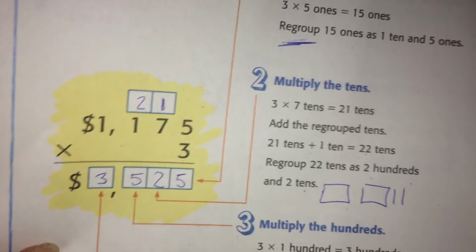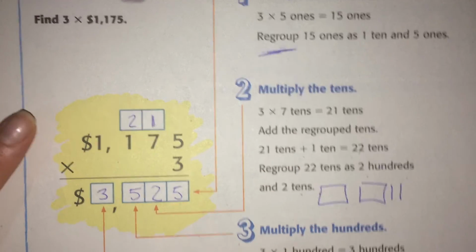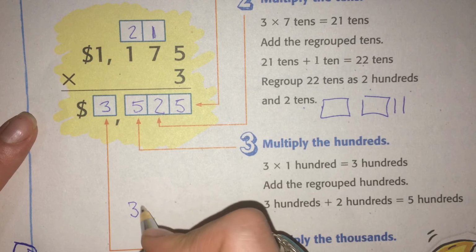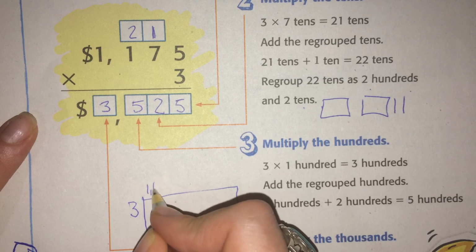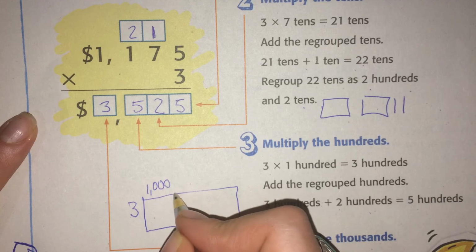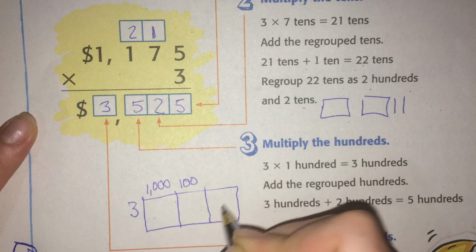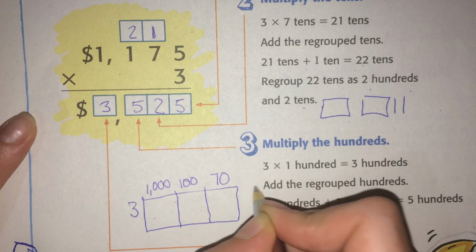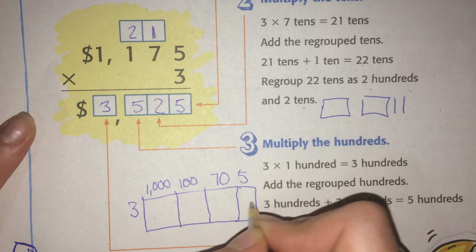Now here's where partial products is great, but I don't really want to do a partial product for this, because I'd have to do 1,000, and then I'd have to do 100, and then the 70, then the 5, and then I'd have to add it all up.